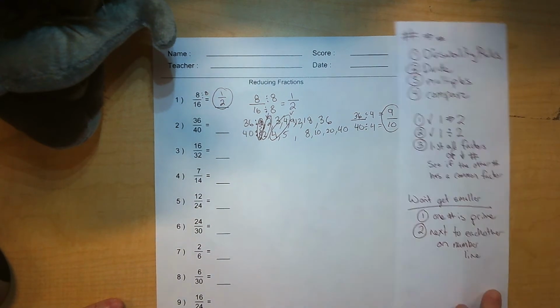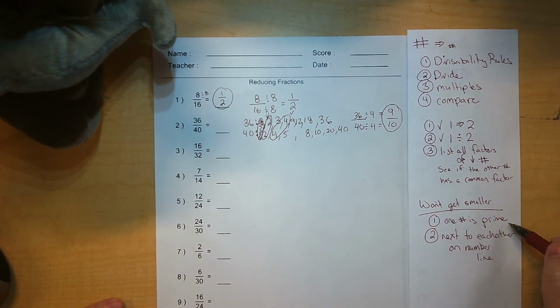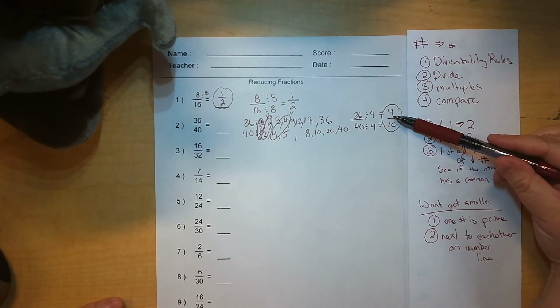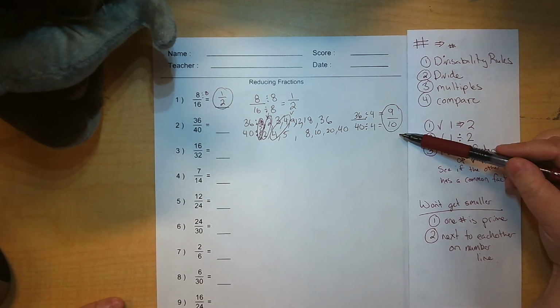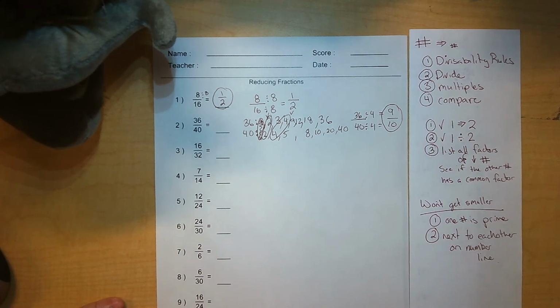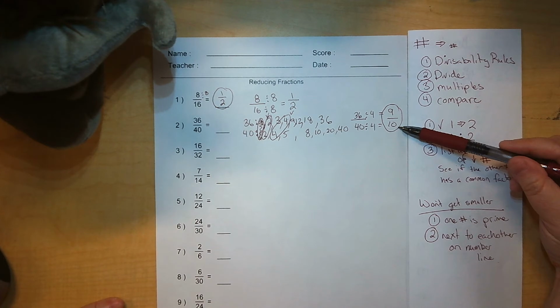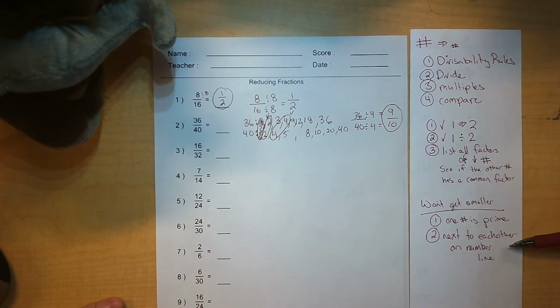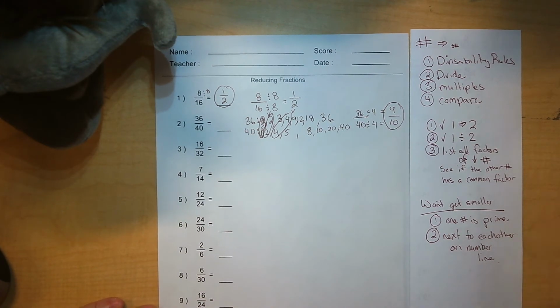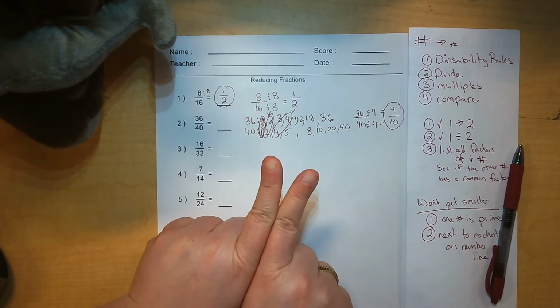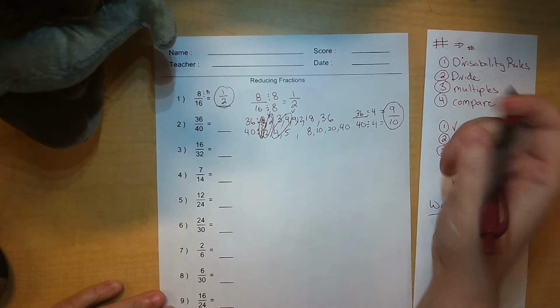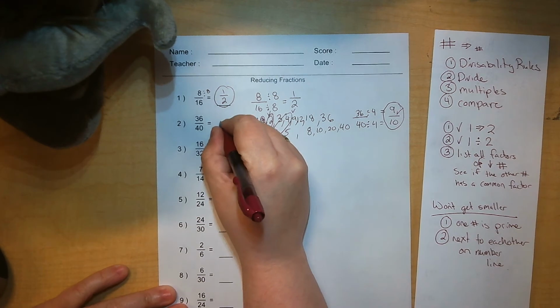We're going to check and see if it can get smaller. Is one number prime? Nope. 9 can be divided by 3, 1, and 9, so that's not prime. 10 is definitely not prime. It can be divided by 1, 2, 5, and 10. So it's not prime. But are they next to each other on the number line? 9, 10. They're right next to each other on the number line. So we know that this is our simplest form.